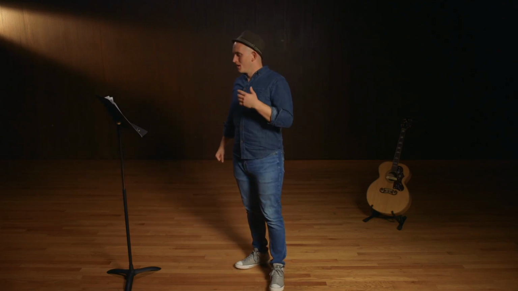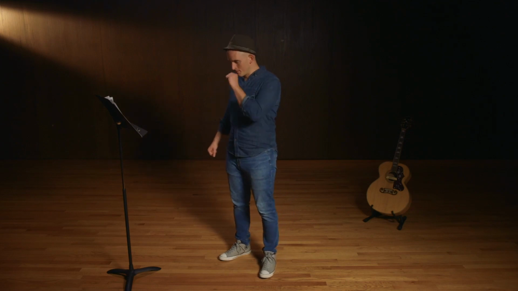If I do something like this, that's alpha. So, as you can see, a lot of the beta postures were similar, a lot of the alpha postures were similar. So let's go over the characteristics of each category.